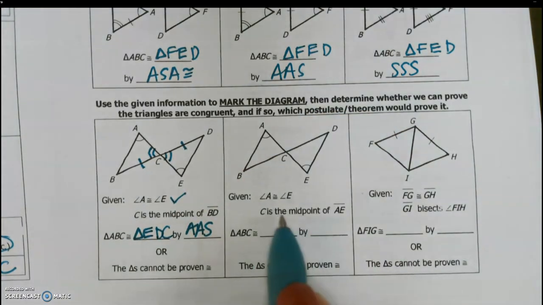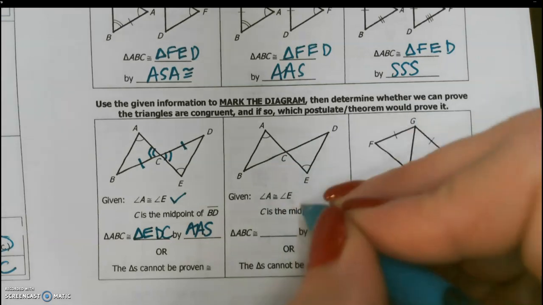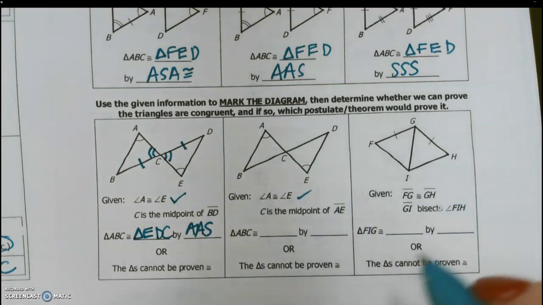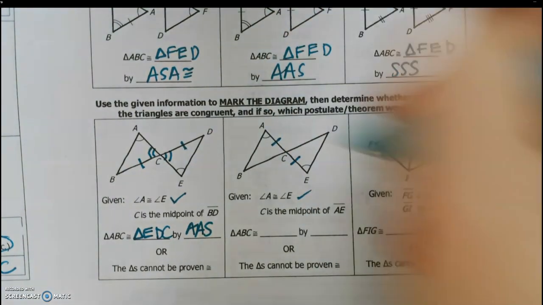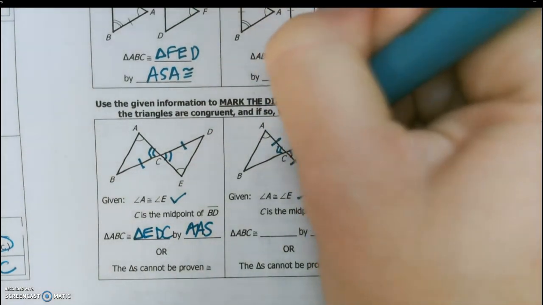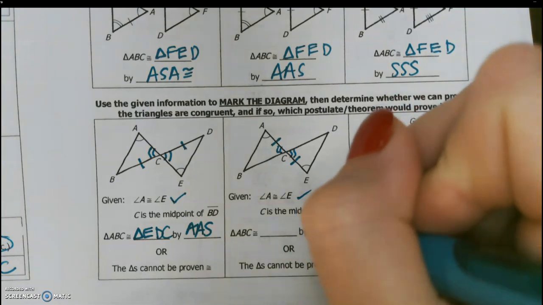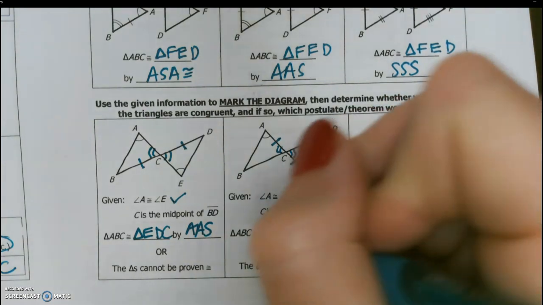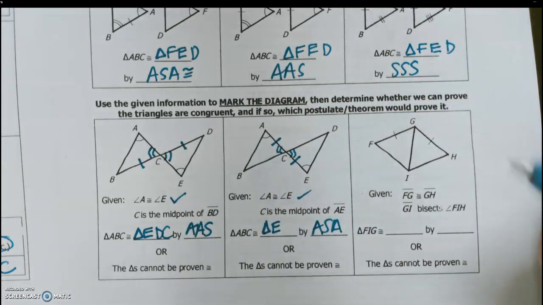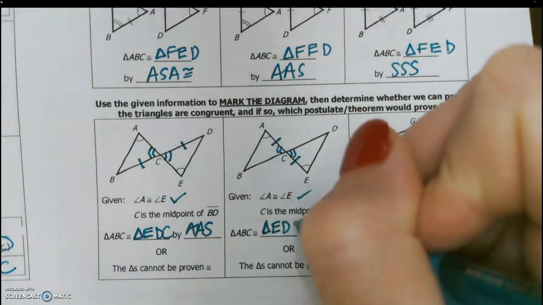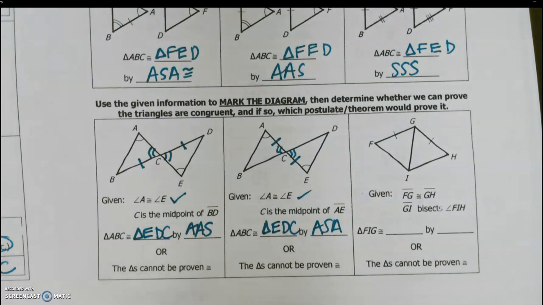On this one, angle A is congruent to angle E, that's already marked. C is the midpoint of AE, so now it's this piece that's being cut in half. And we still have vertical angles. So now the triangles are congruent by angle, side, angle. Angle A goes with E, B goes with D, C goes with C.